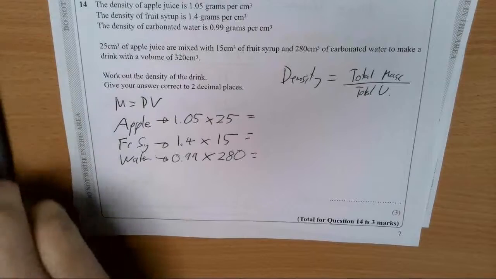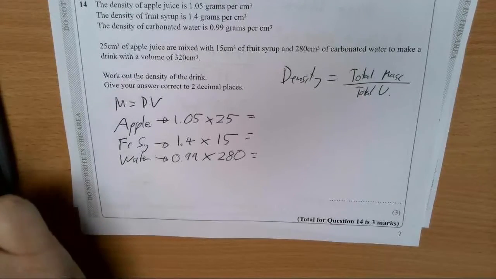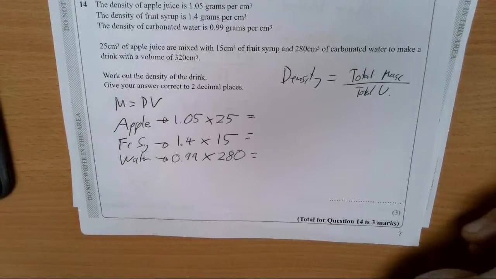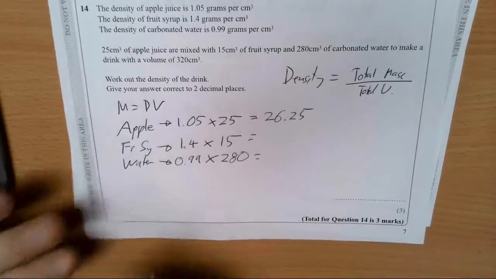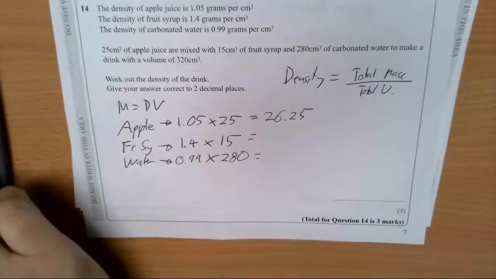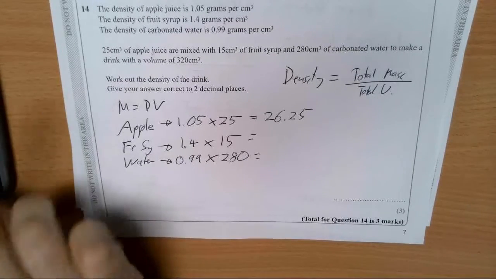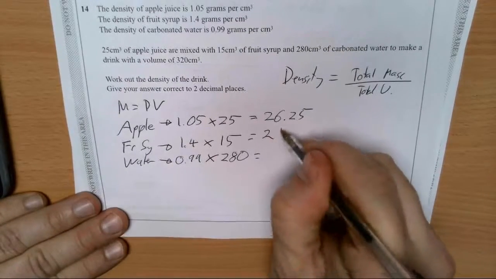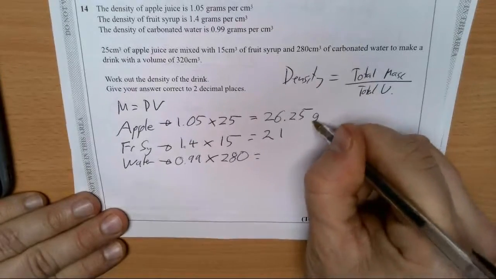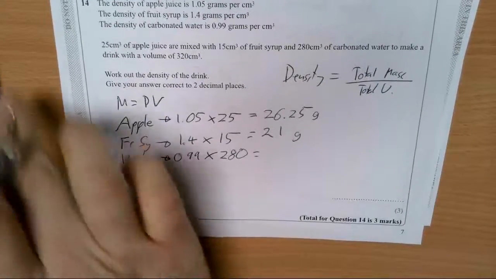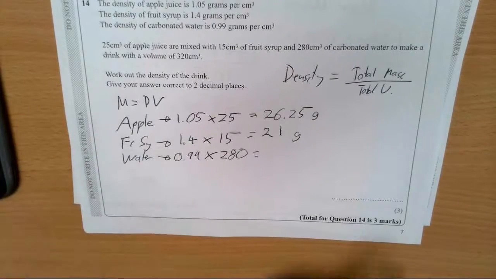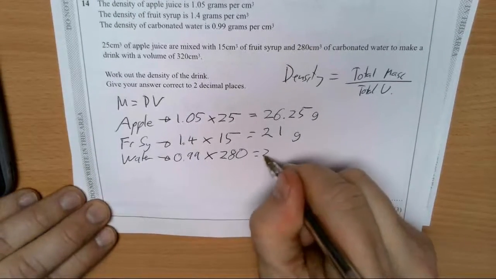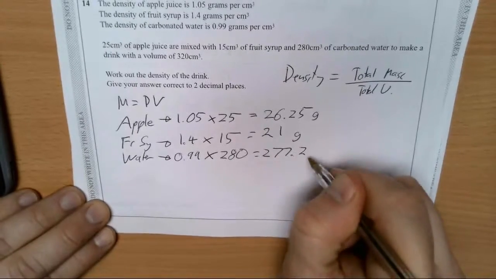So I'm going to do 1.05 times 25, and that gives me 26.25. I'm going to do 1.4 times 15 for the fruit syrup, and that's going to give me 21. Each of these must be grams. And I've got 0.99 multiplied by 280, and that's going to give me 277.2 grams.